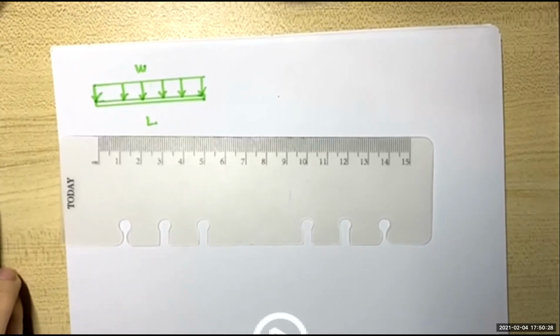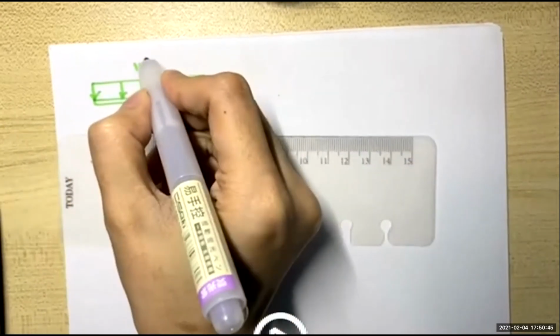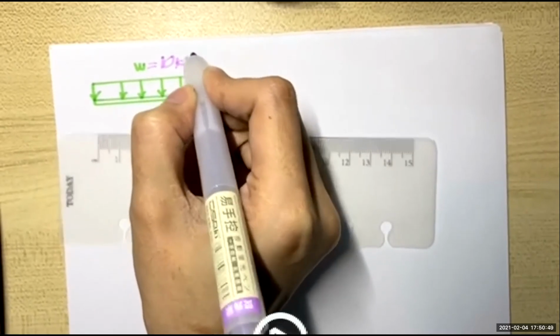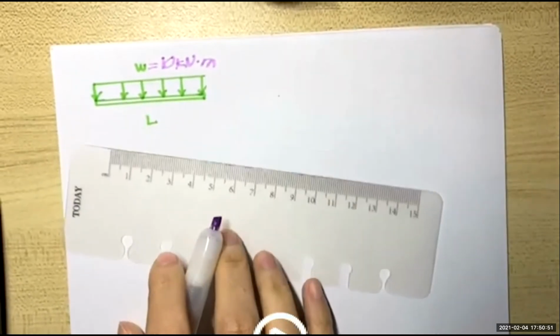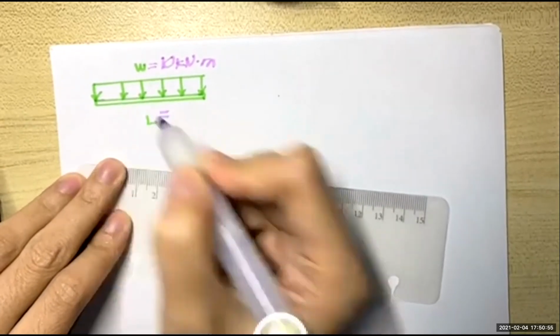We will get the slope and deflection at the midspan of this beam. To make the solution easier, instead of leaving it as constants, let's put in values. For example, the value of W is 10 kilonewton per meter, and the value of L is 6 meters.